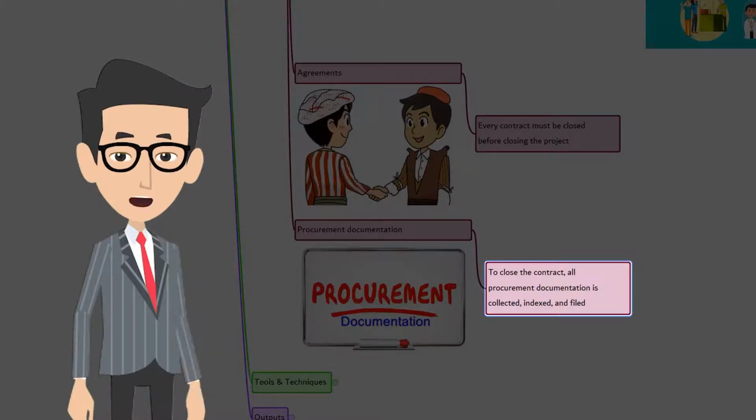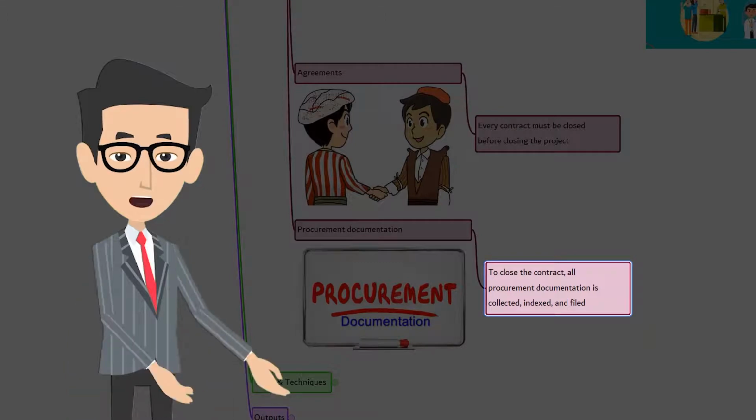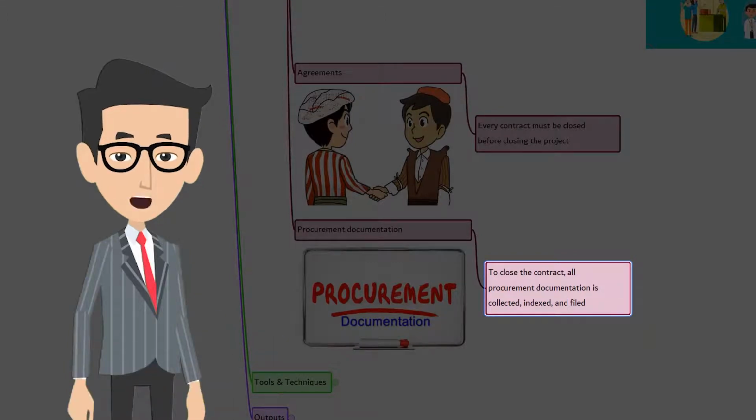Procurement documents include plans, drawings, documents, manuals, troubleshooting, and other technical documentation. And all these documents must be indexed. Information that helps to evaluate the contractor for future contracts should be collected along with the lessons learned, which can be used in future projects.